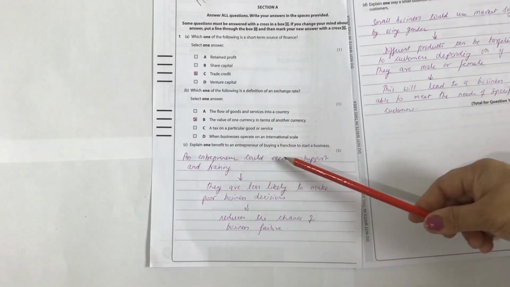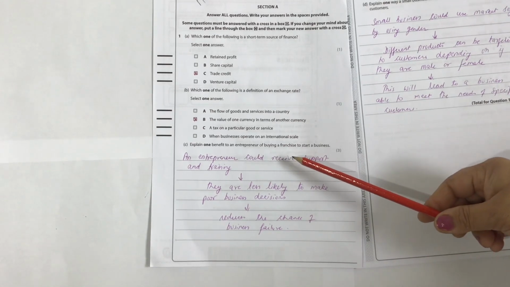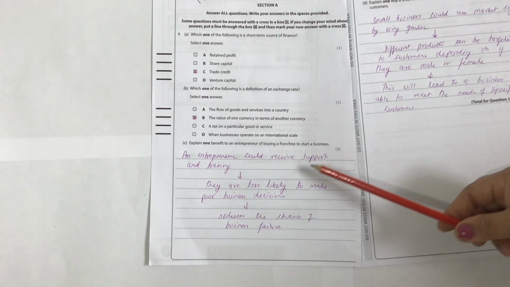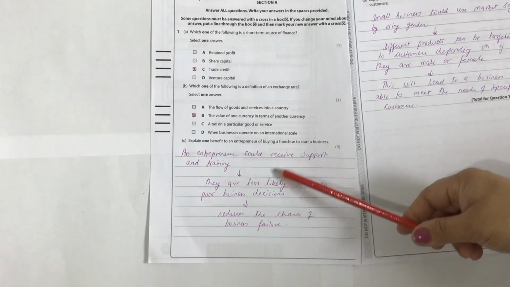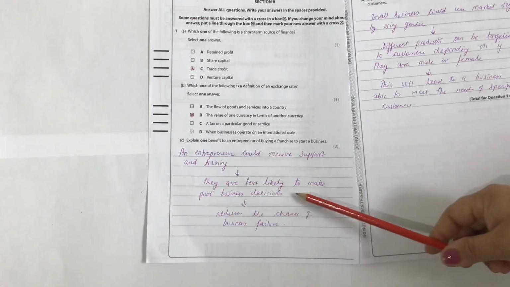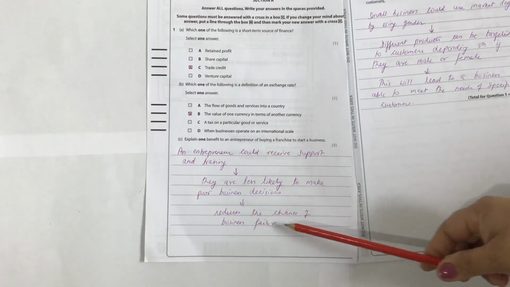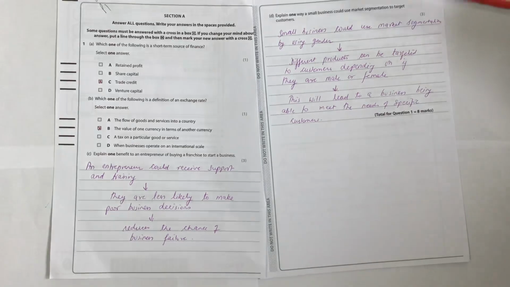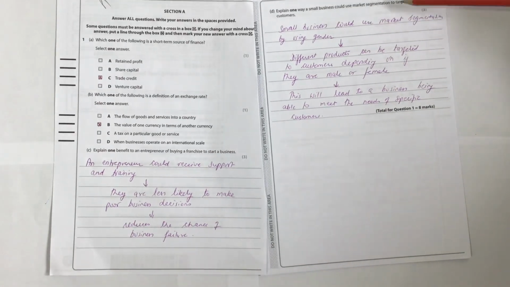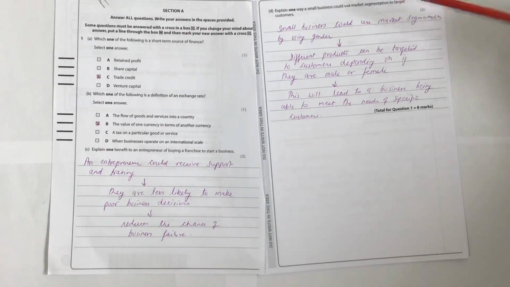3 marker: one benefit to an entrepreneur of buying a franchise to start a business. An entrepreneur could receive support and training from the franchisor. They are less likely to make poor business decisions. It reduces the chances of business failure. So give 3 to 4 sentences. That's your 3 marker.